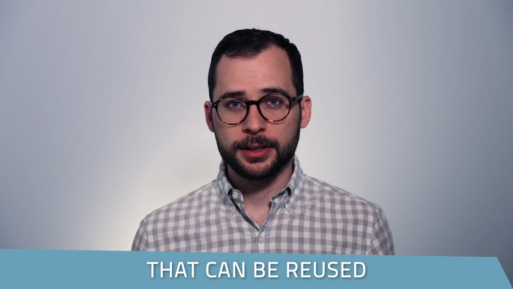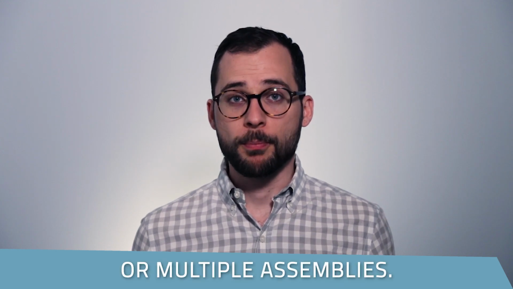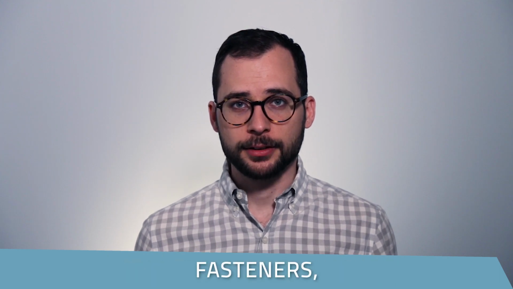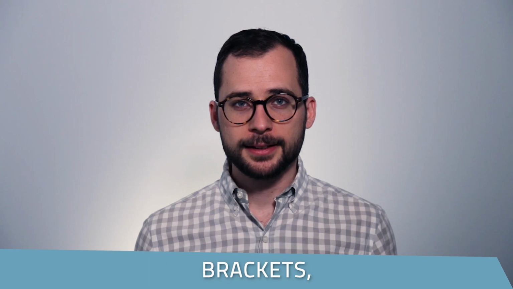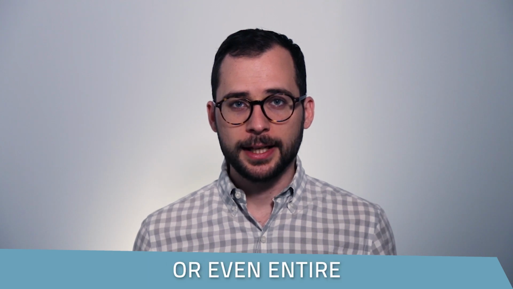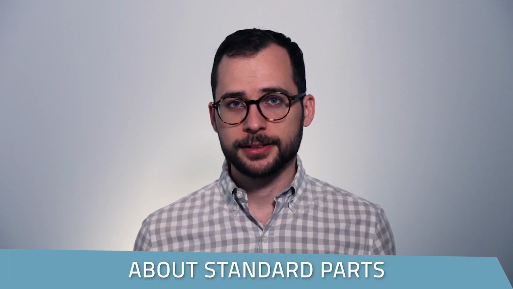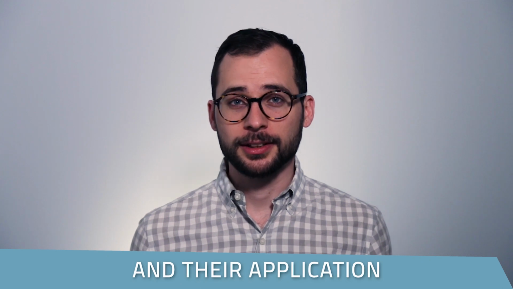A standard part is any part that can be reused or standardized across an assembly or multiple assemblies. Standard parts include fasteners, but can also be brackets, cylinders, or even entire assemblies. As you will see, broadening the way you think about standard parts and their application can revolutionize your efficiency and design speed as an engineer.